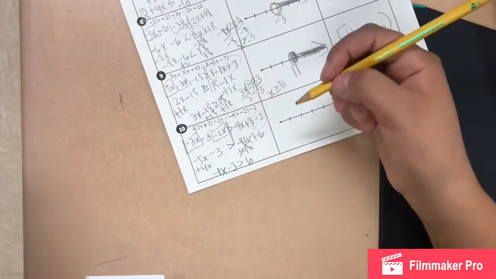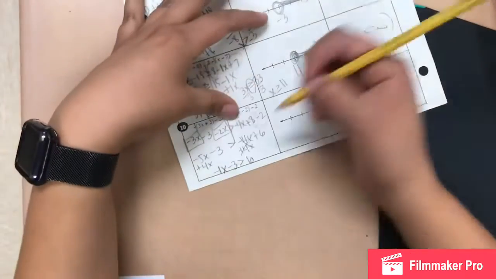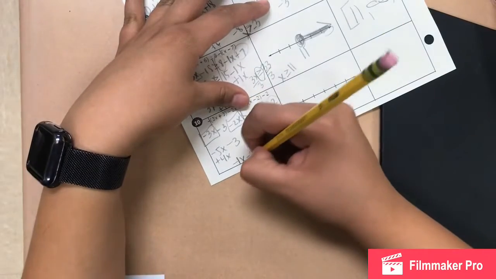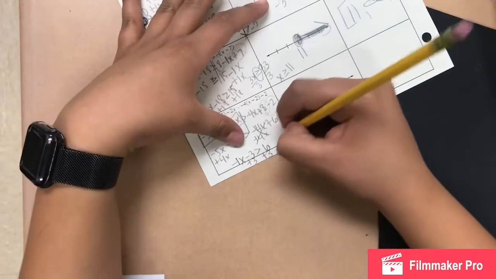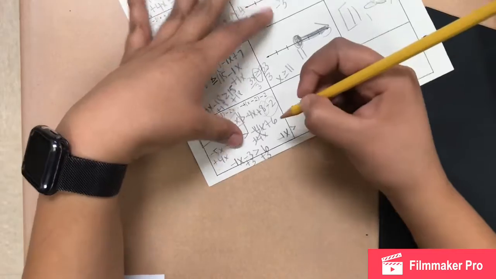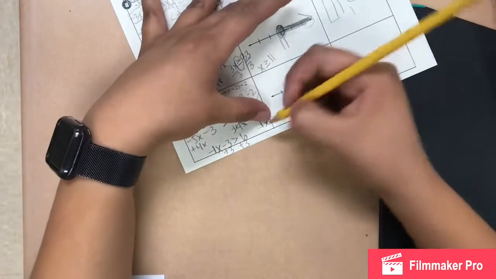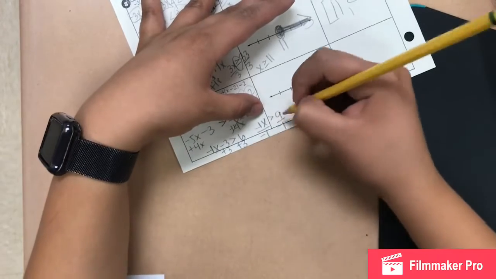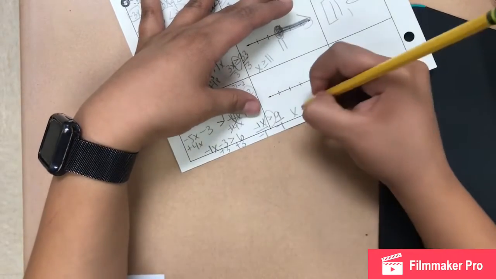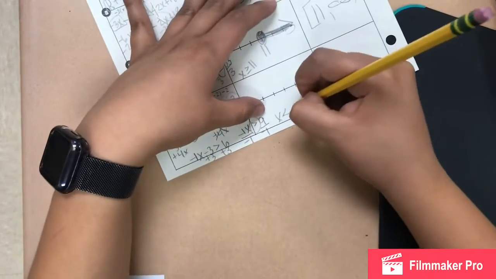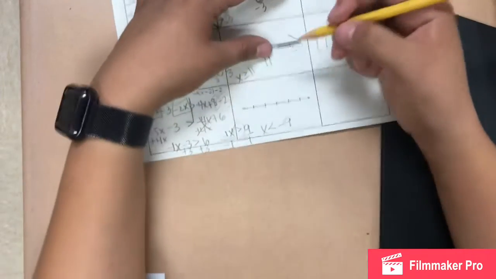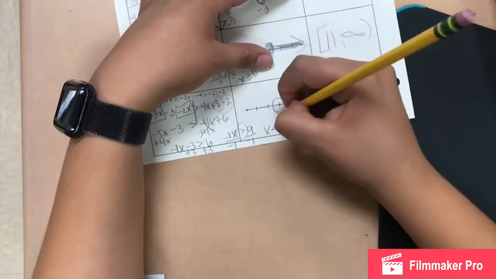Then before I can divide by negative 1, I need to take care of minus 3. Minus 3, the inverse is to add 3. So negative 1x is greater than 6 plus 3 is 9. I need to divide by negative 1. As soon as I divided by that negative, it flipped greater than to less than. 9 divided by negative 1 is negative 9. It is an open circle on negative 9.